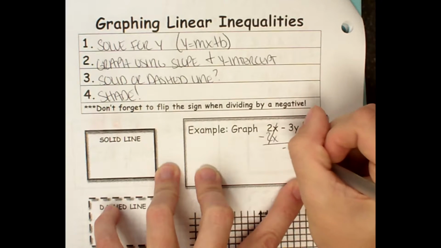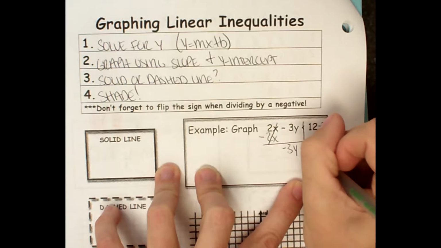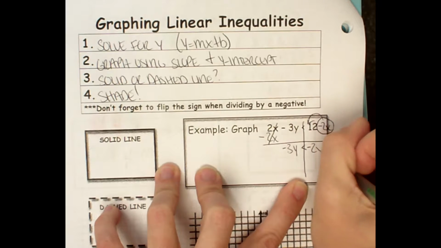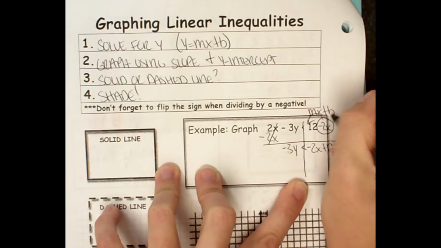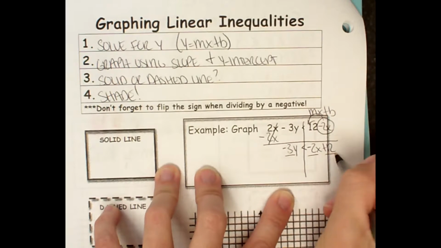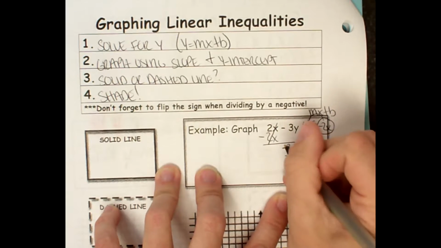X's cancel out. Minus 3y. Bring down your symbol. Move the minus 2x up in front, so minus 2x plus 12, because remember, we need an mx plus b on the right-hand side. Then divide everything by your number in front of the y.